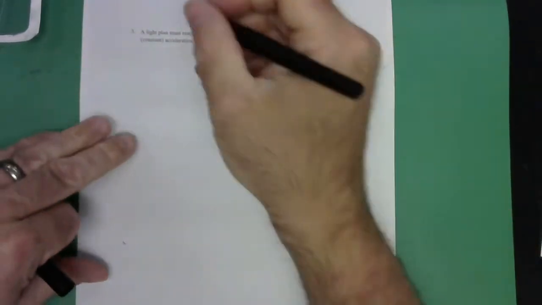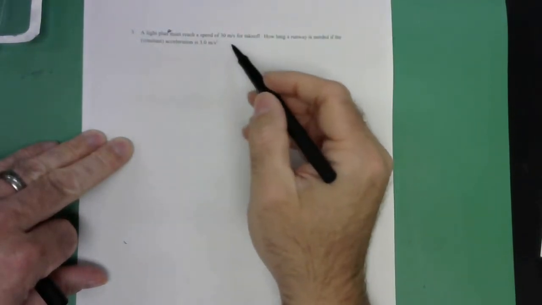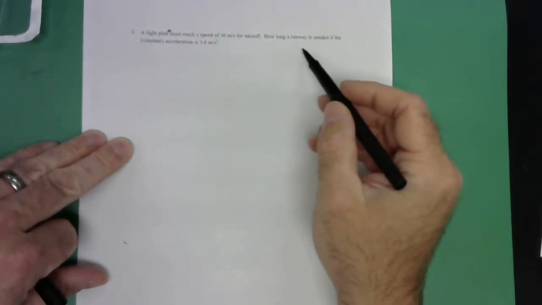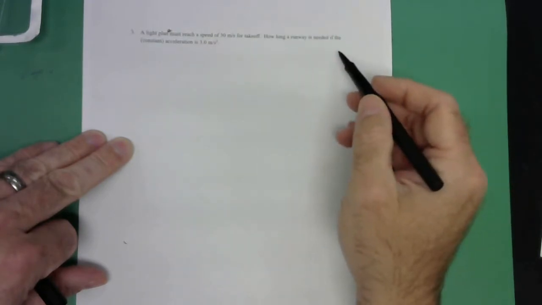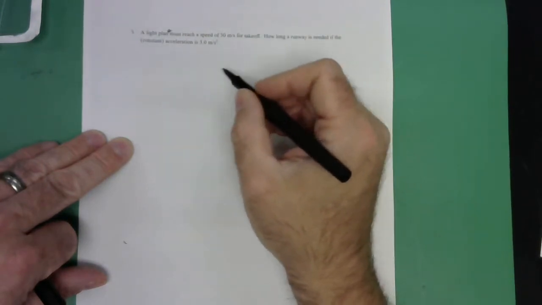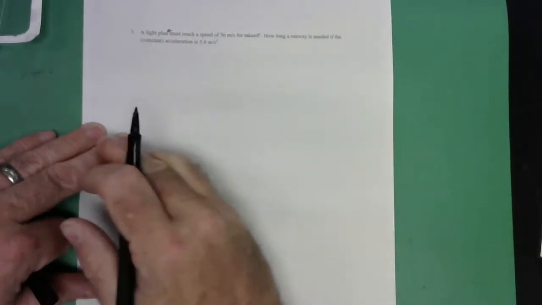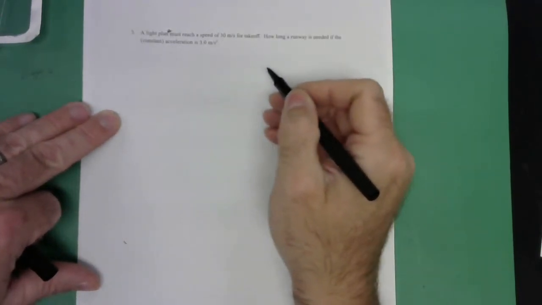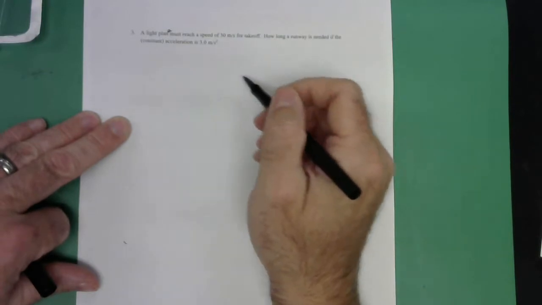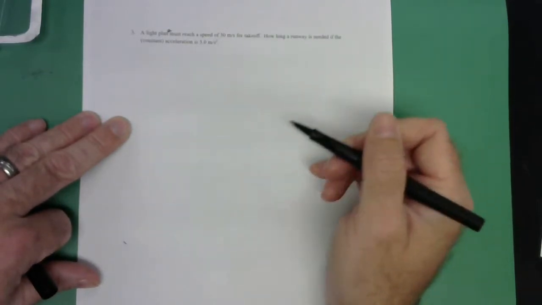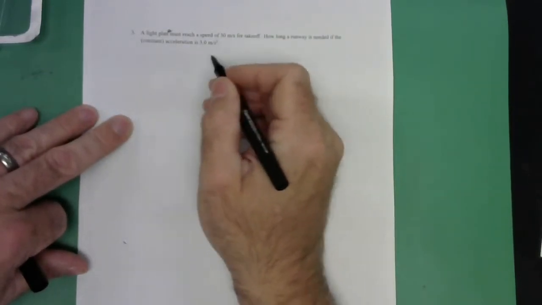And that should say a light plane must reach a speed of 30 meters per second for takeoff. How long a runway is needed if the constant acceleration is 3 meters per second squared? And so you say, all right, I understand that planes need a certain amount of space to get up to speed. They can only accelerate so quickly, so they need some room to get up to their takeoff speed before they run out of runway. So I'm trying to figure out how long we need. This seems like the sort of calculation that would be very important to some people.